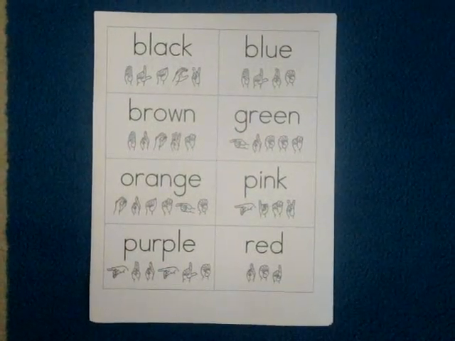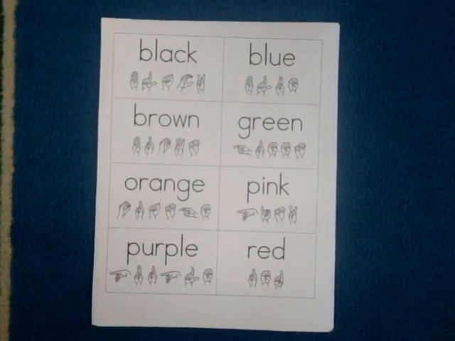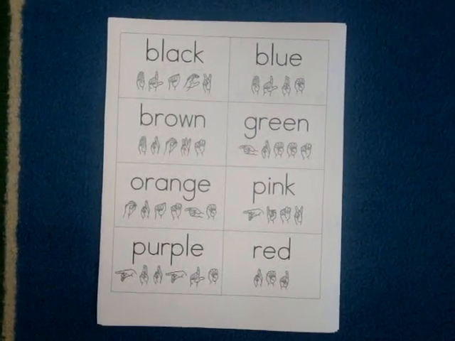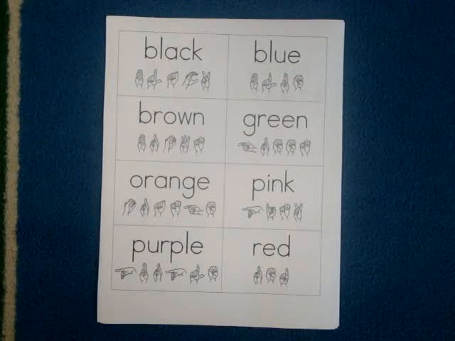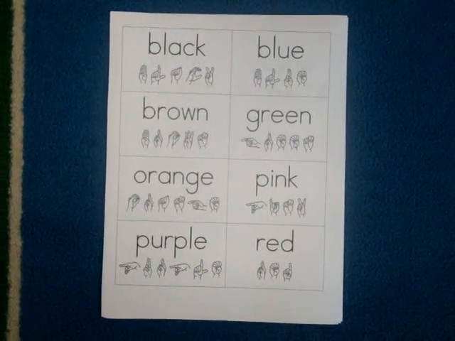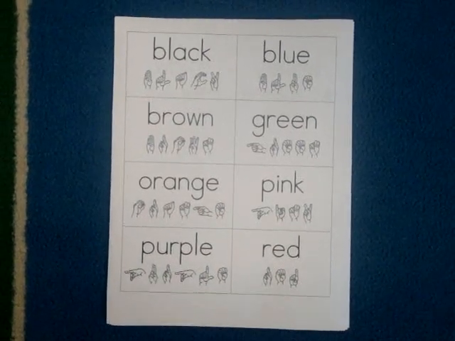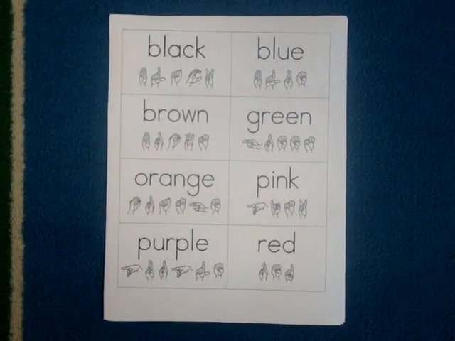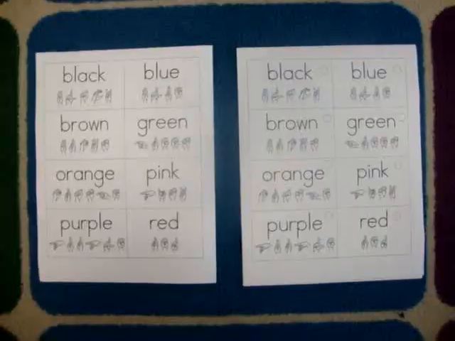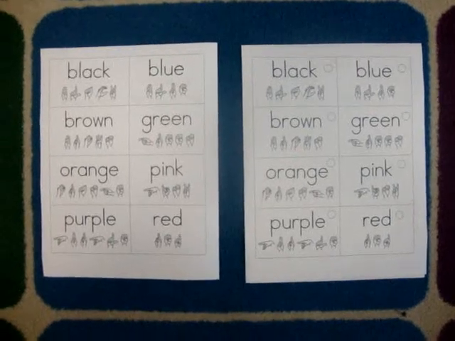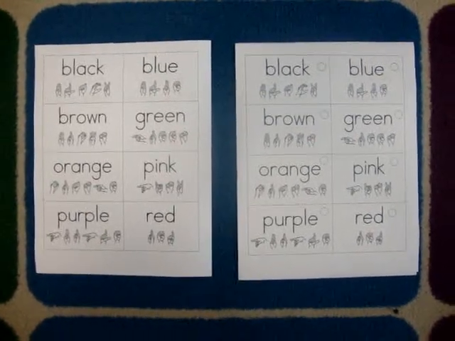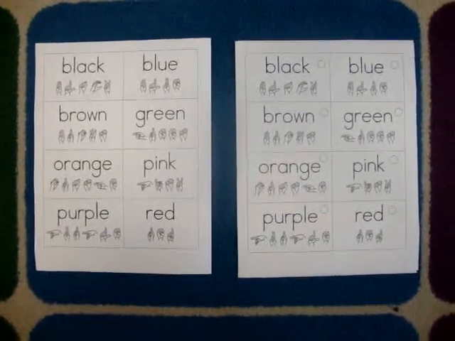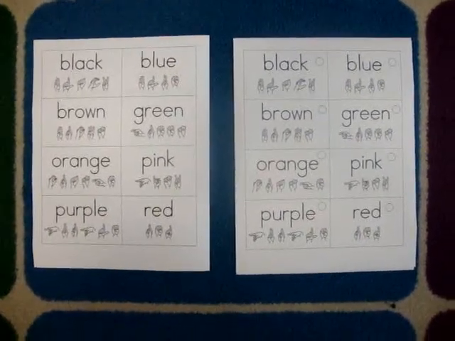The second version is simply just the color words with the spelling of the words underneath it using the ASL signs. So this could be used once the younger children know their colors and they don't need the clues with the actual color dot next to it, or for older children. I would recommend laminating both sets of these cards if you're going to use them with the students. Or you could even back them up on cardboard before laminating them so that they stay durable.